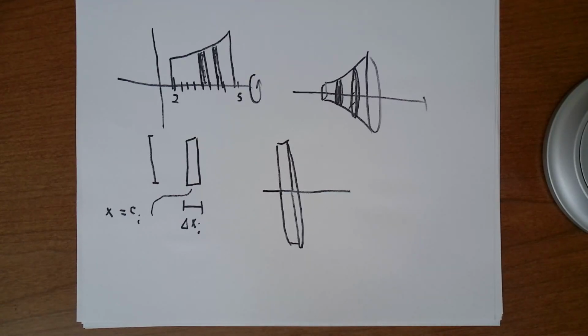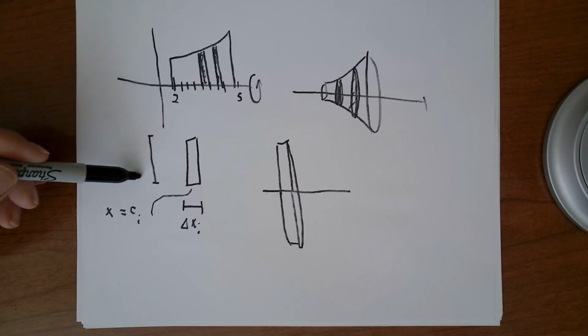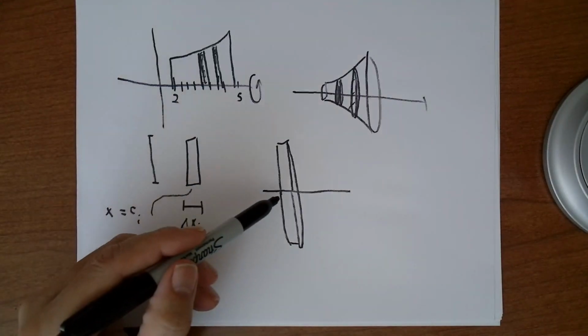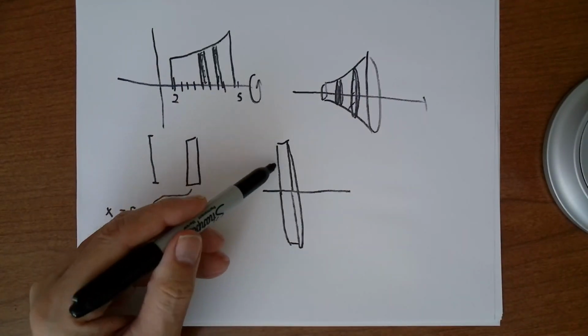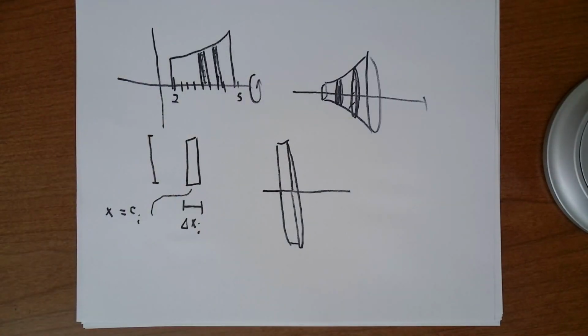As usual, we'll chop the range of x values, the range from 2 to 5, up into a large number of smaller pieces. I'll select one of those pieces to look at, piece number i, and I'll call its horizontal length delta x sub i. I need to know this distance because this distance is the radius of the disk that I get by revolving this strip around the x-axis.